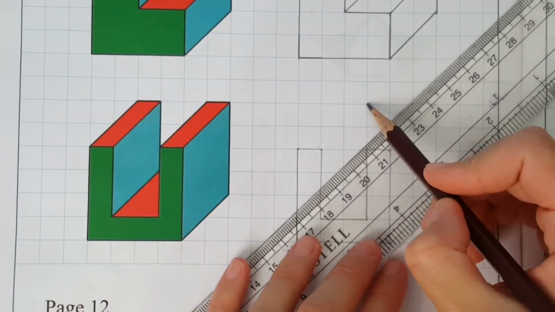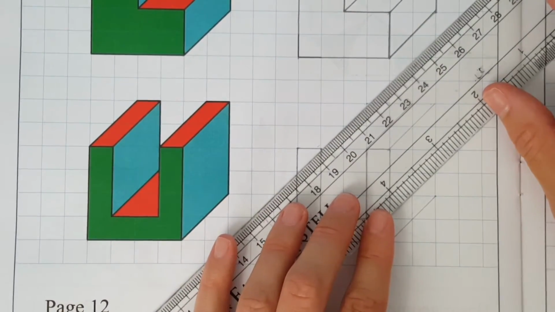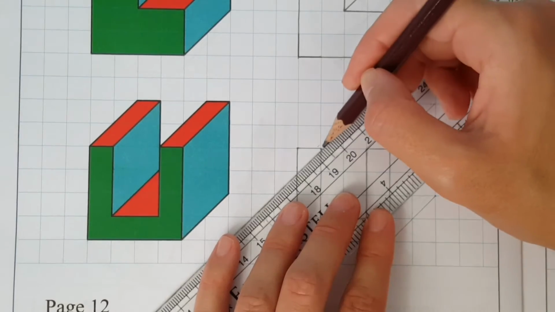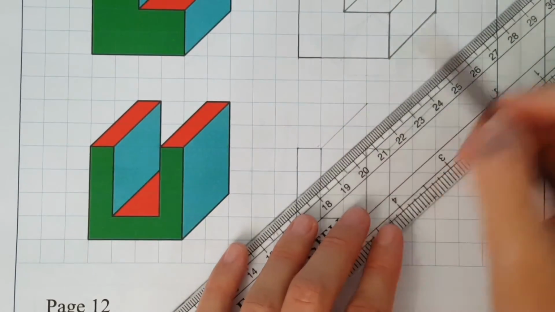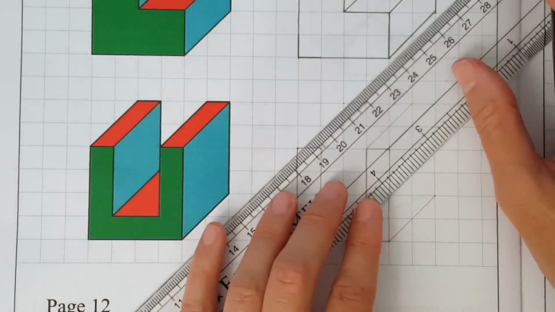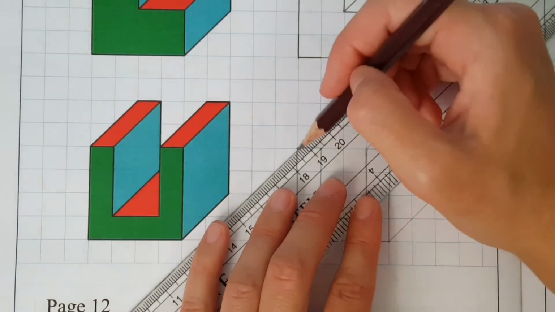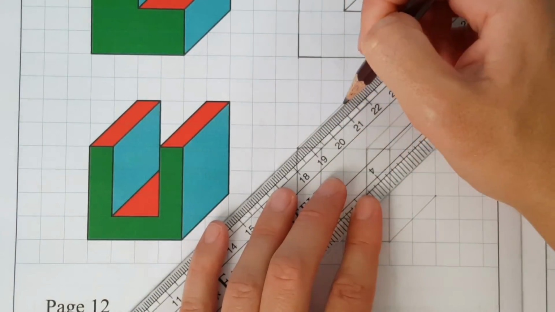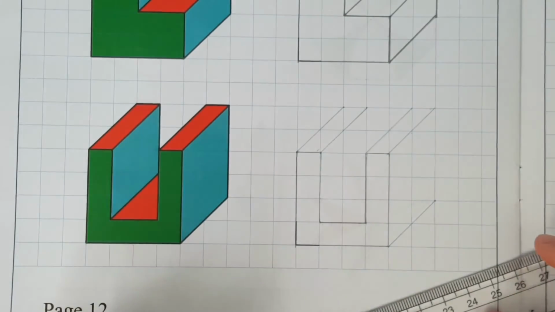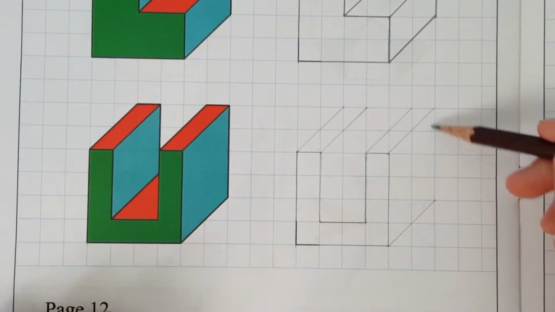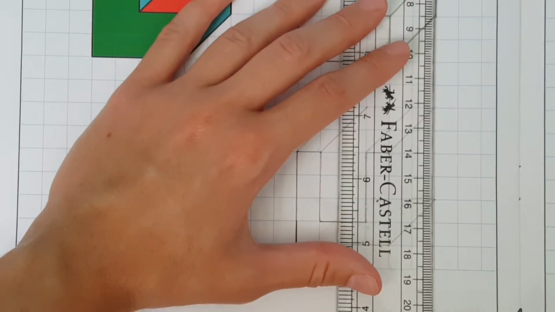Each of them is 2 diagonal squares up. Now let's connect these 2 points right here to have a full end view of our U shape.